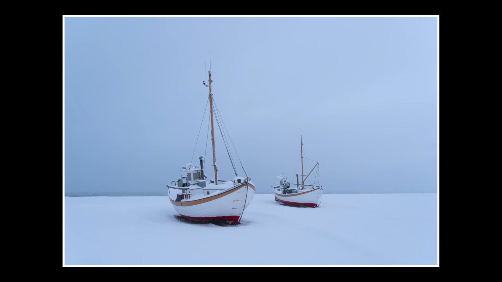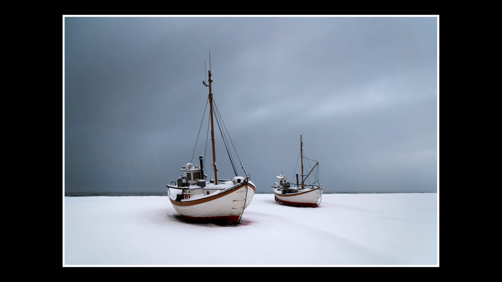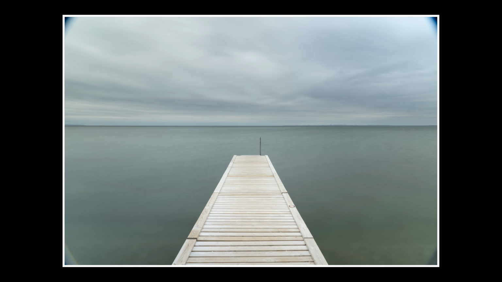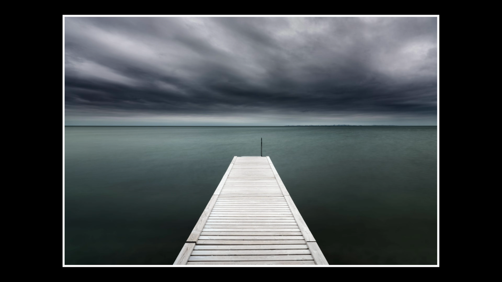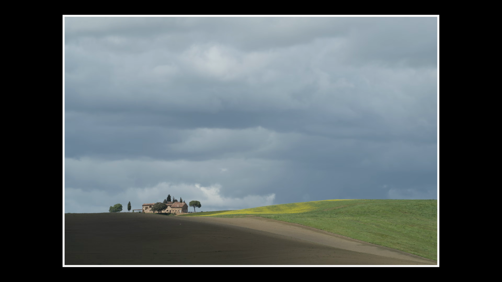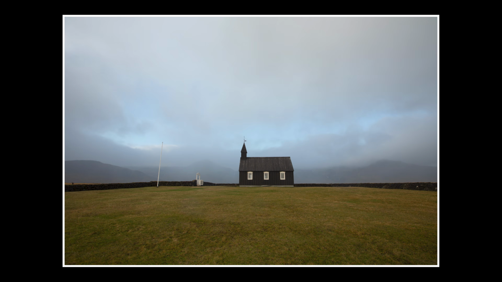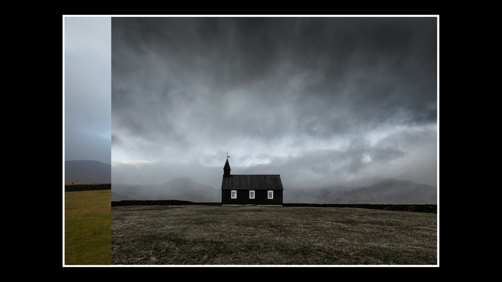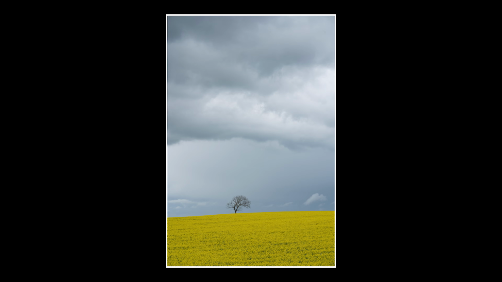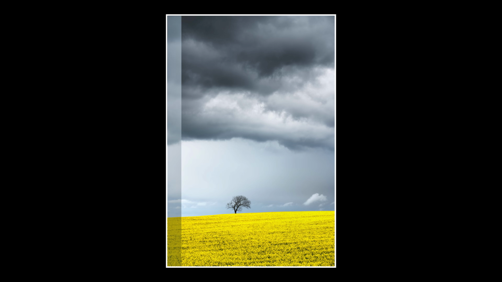Even though I think minimalism, I don't always want light and airy. I often push the contrast to either counter a flat foggy scene or make the moody scenes even more dramatic and melancholic. Really bringing out the texture of those dramatic clouds creates so much mood and isolation of the subject.